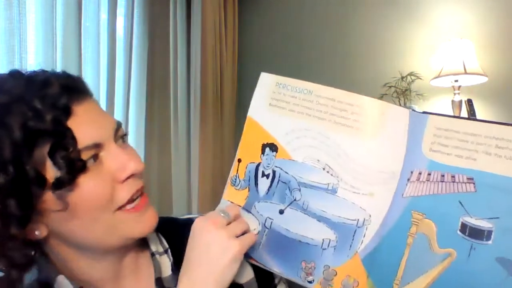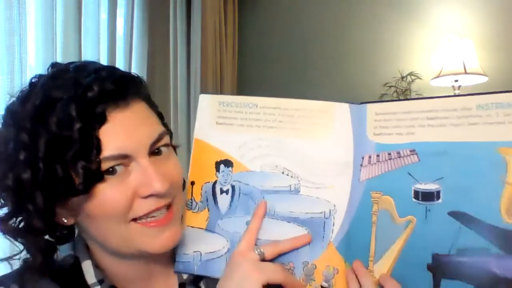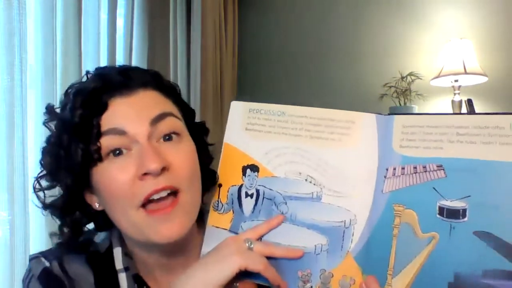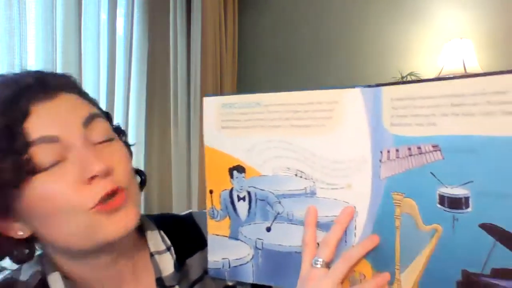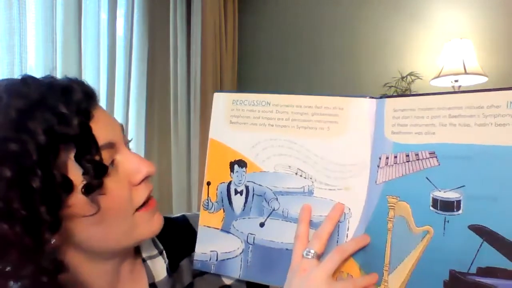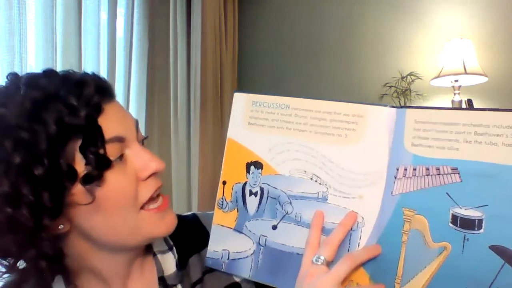All right, now we go to the percussion instruments. These are the instruments that we play in music class together, and that you can really easily make to play at home. Percussion instruments are the ones that you strike or hit to make a sound. How else can we play percussion? You can hit or tap, you can shake it, or you can scrape it. Drums, triangles, glockenspiel, xylophones, and timpani are all percussion instruments.